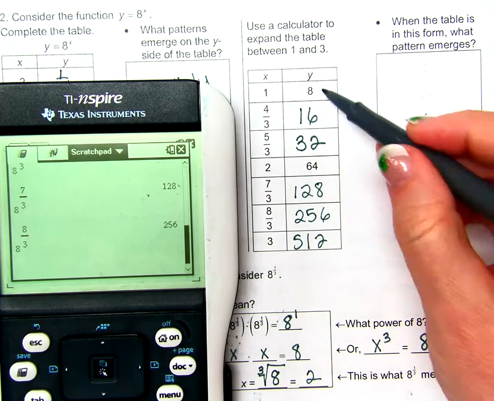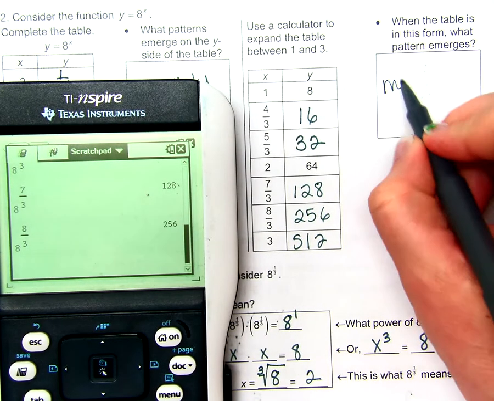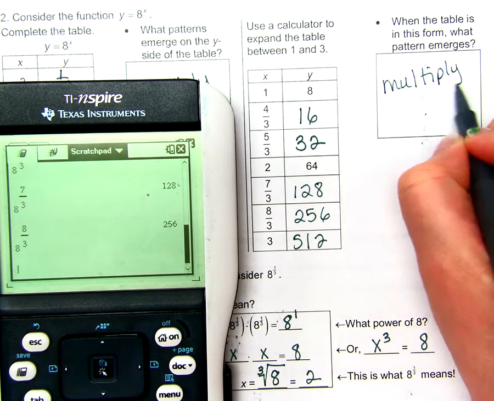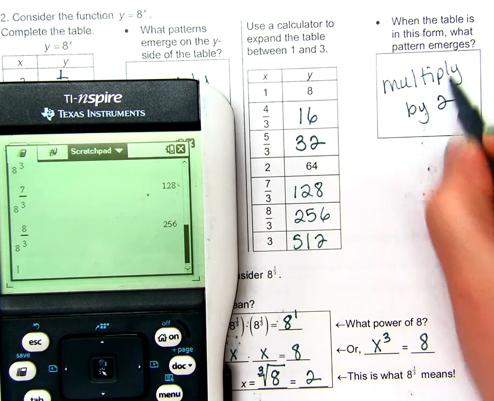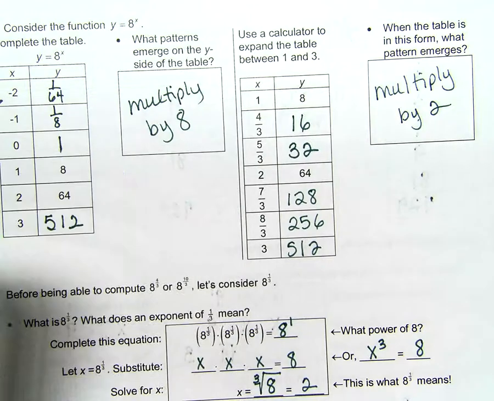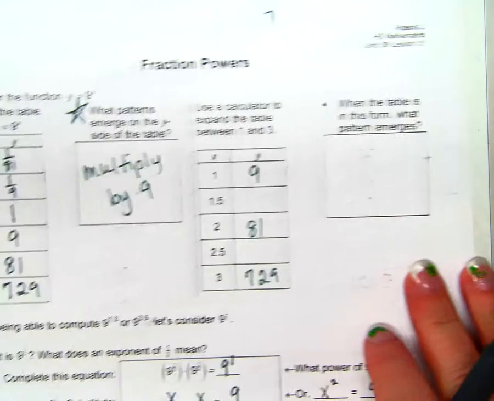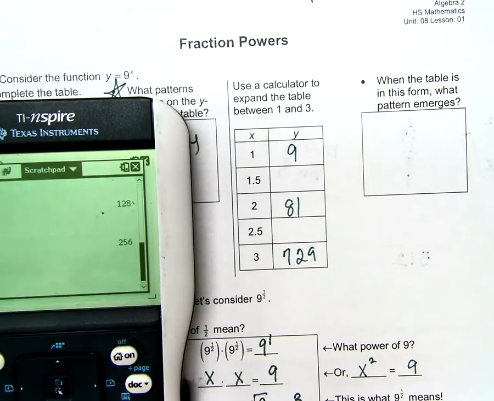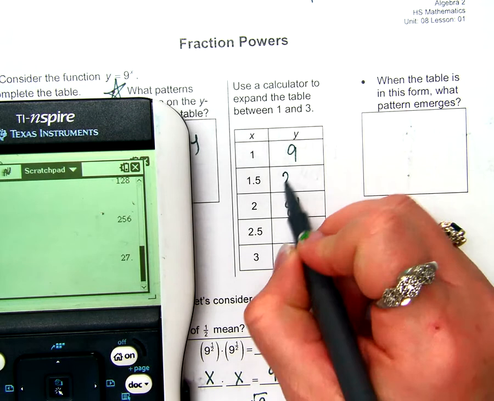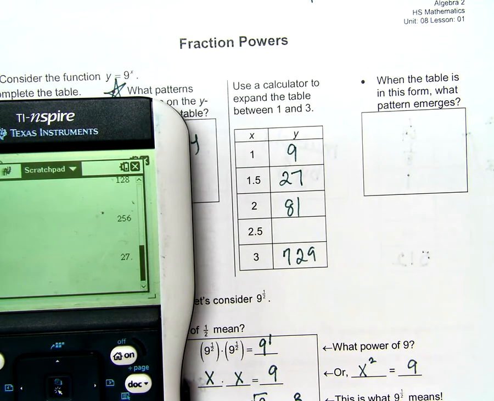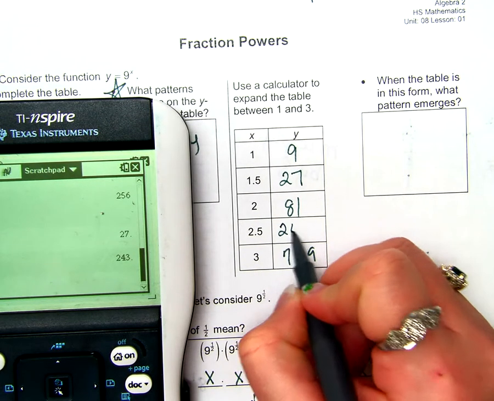Okay? So the pattern going down this table is this time multiply by 2. Okay? Every term you multiply by 2 to get to the next one. Okay? Going back to the front side right here, if we're doing 9 raised to the 1.5 power, we get 27. 9 raised to the 2.5 power, we get 243.